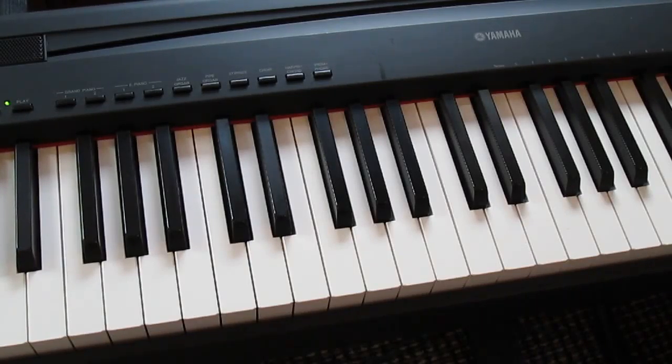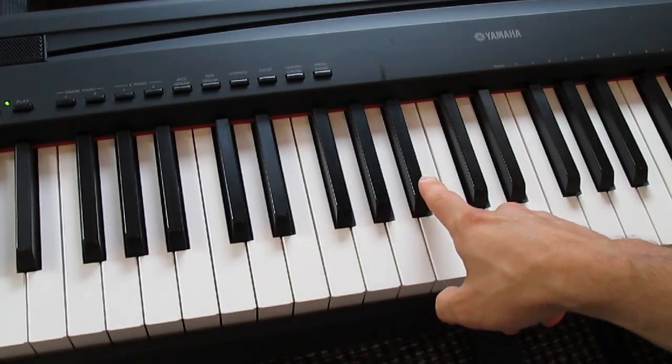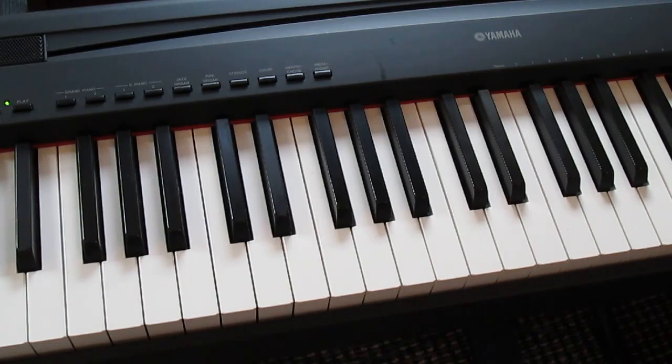Welcome to Lesson 3. In this lesson, we're going to use the knowledge that we already have about the white keys on the piano to identify the black keys that we haven't yet talked about. In addition to that, we're going to learn two new concepts, whole steps and half steps. So let's get started.